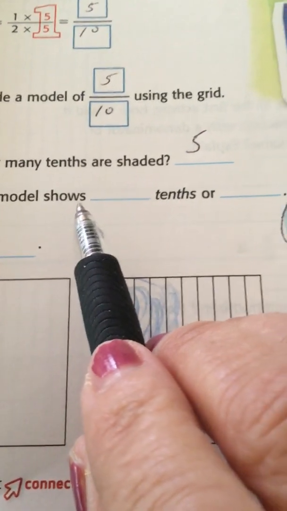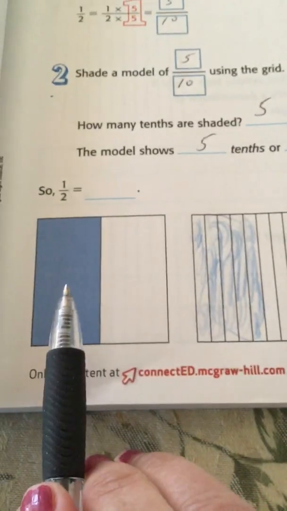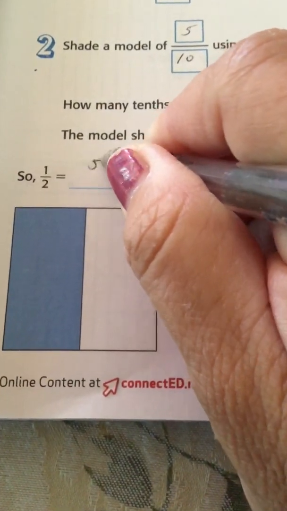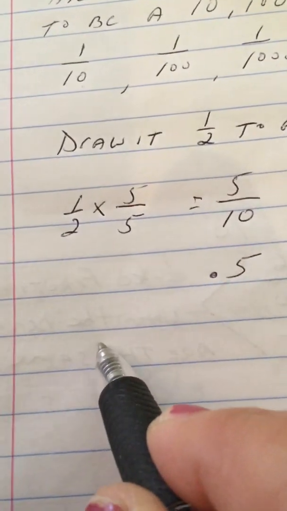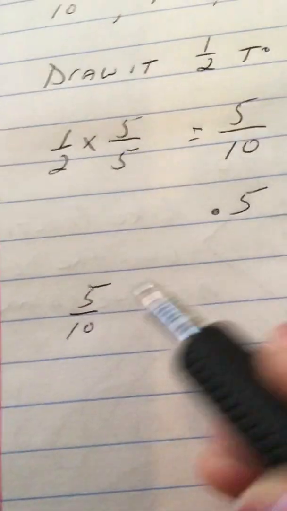and the model shows that 5/10, or look right here, this is the same as this. Theirs is more solid than mine. 5/10 or 1/2, so 1/2 is equal to 5/10. And you're like, well, I don't believe you. Okay, let's look at it again. Here's the 5/10, and your first assignment was reducing the fraction, simplifying the fraction.